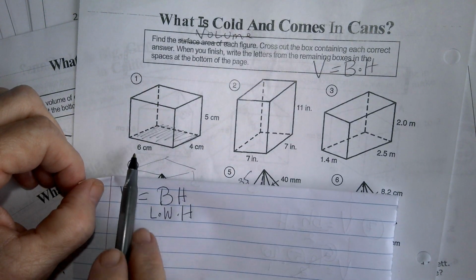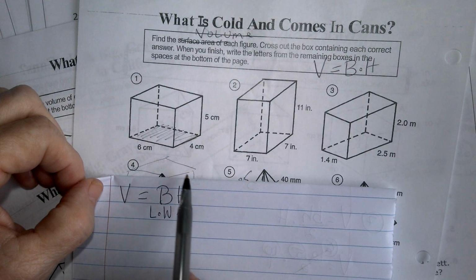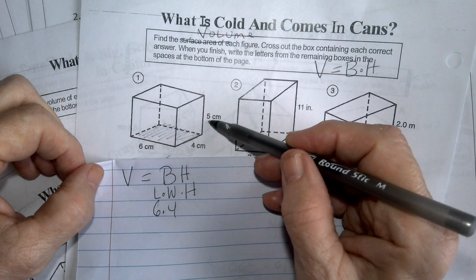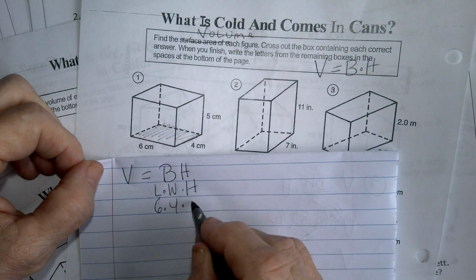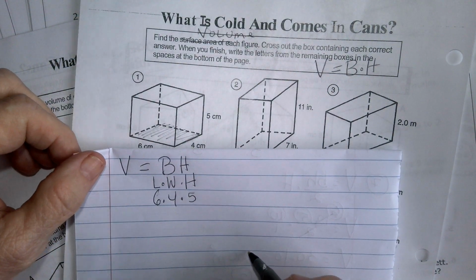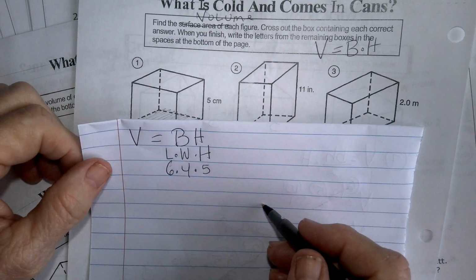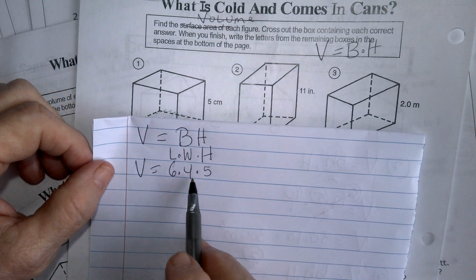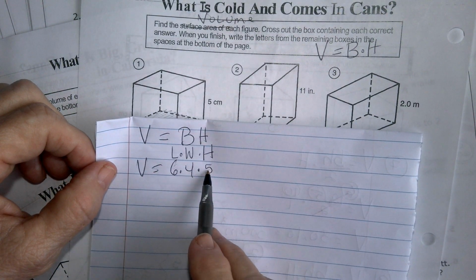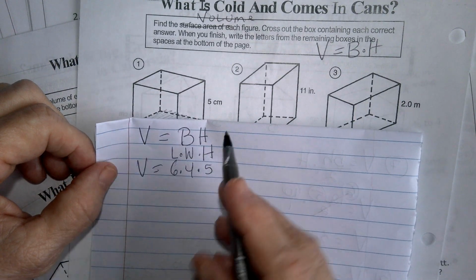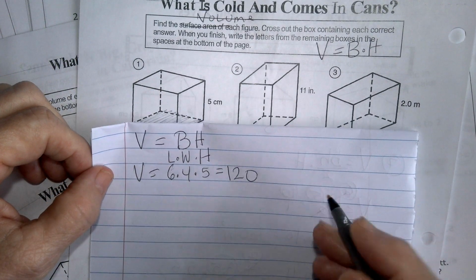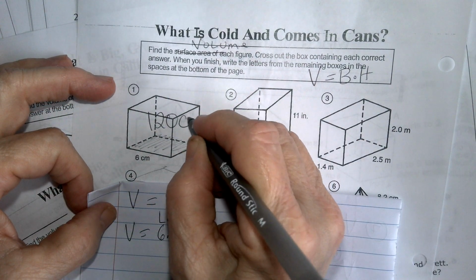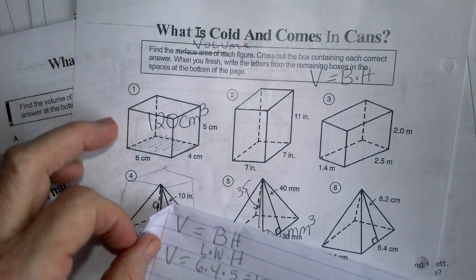What is the length and the width of our base? 4 and 6. So it's going to be 6 times 4. And then what is the height of our prism? 5. It is 5. So these are going to be super easy. Who thinks they know what the answer is? Well, 4 times 5 is 20. And what's 20 times 6? 120. So that is 120 cubic centimeters.